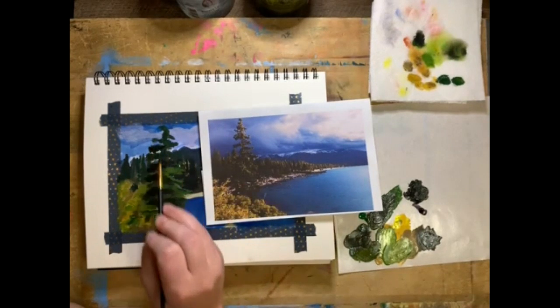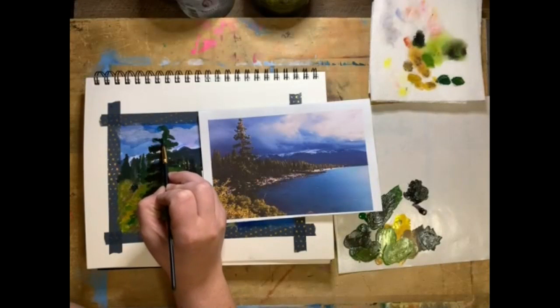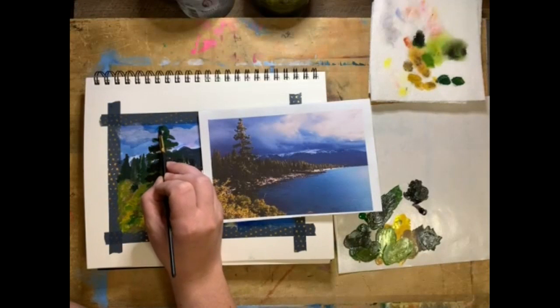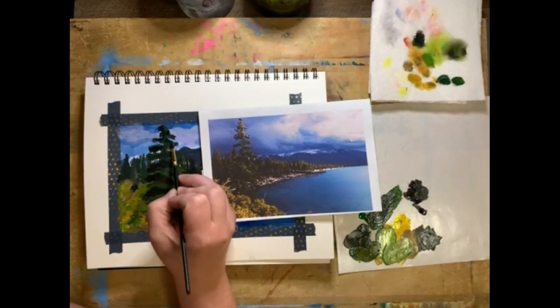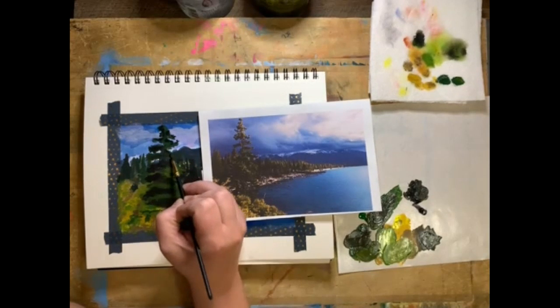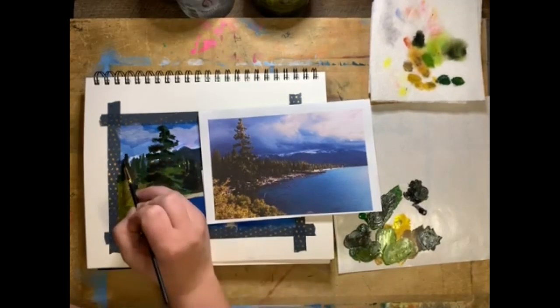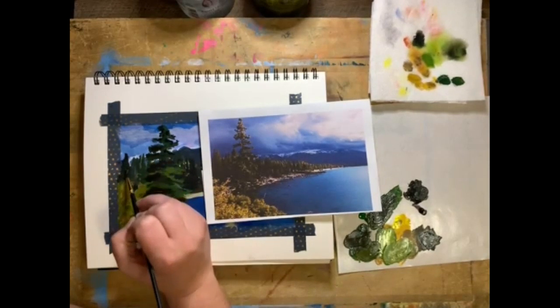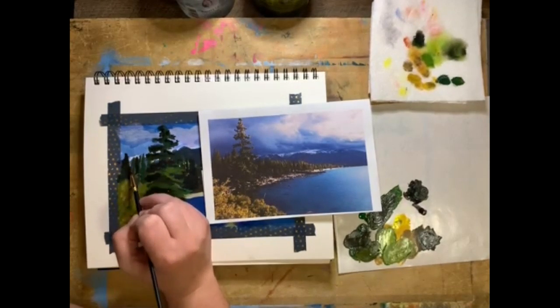If you get too many branches, you can always bring some blue back in and paint it in between some of the branches to reveal the sky back in those negative spaces if you need to. I just pop in some of these darks, and then I'll come back in and pop in some of those lights. And start to see that contrast.